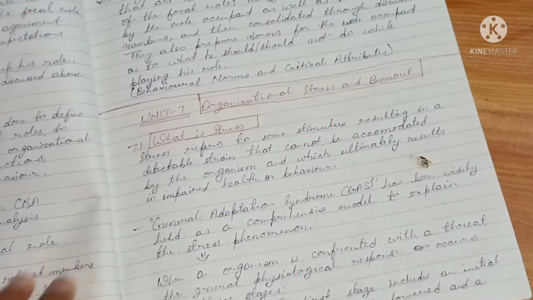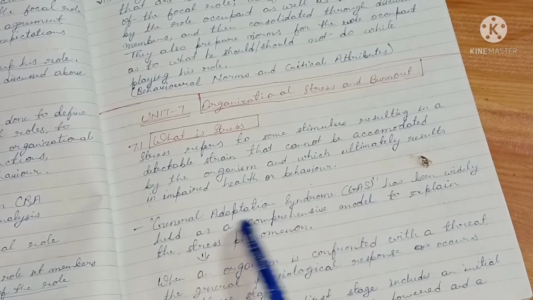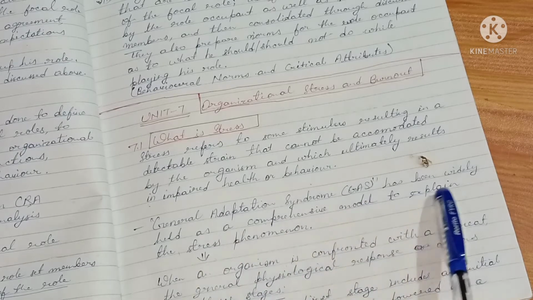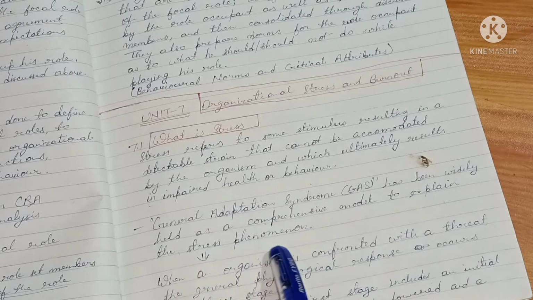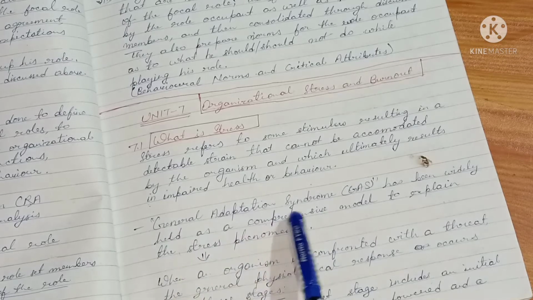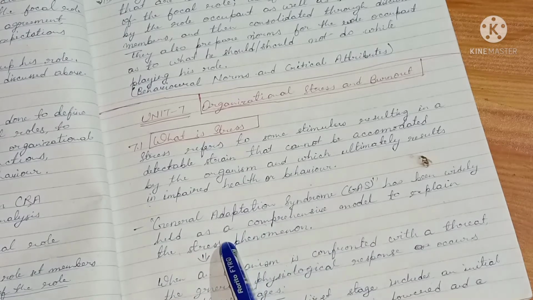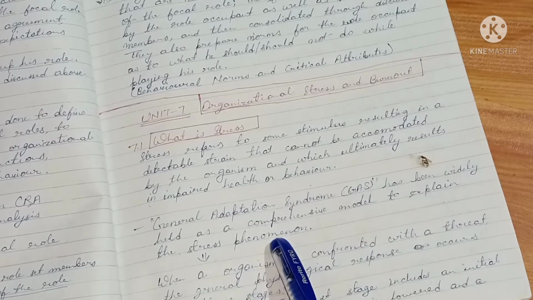Next given here is the general adaptation syndrome. The general adaptation syndrome has been widely held as a comprehensive model to explain the stress phenomenon. So what is the general adaptation syndrome? This is a model which is used to explain the stress phenomenon.